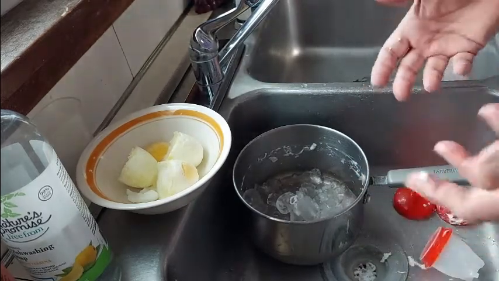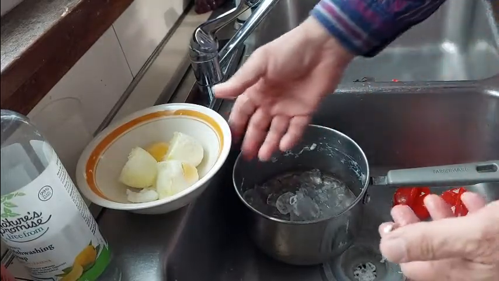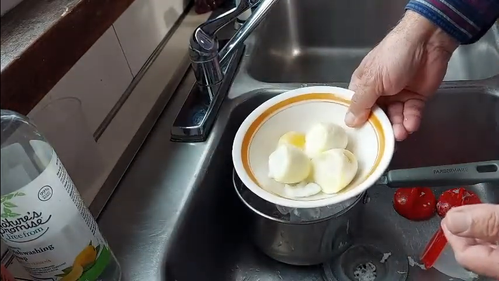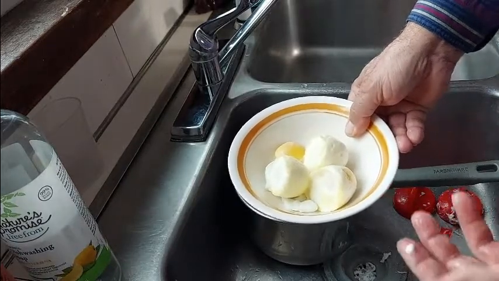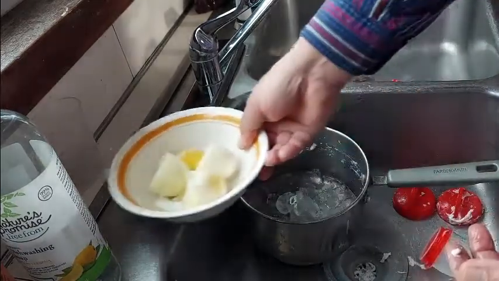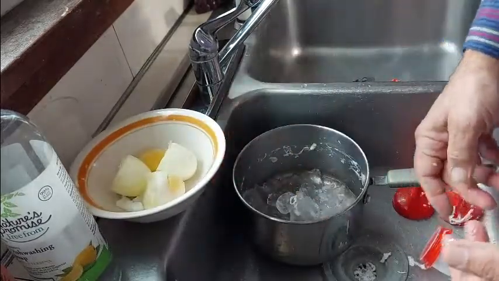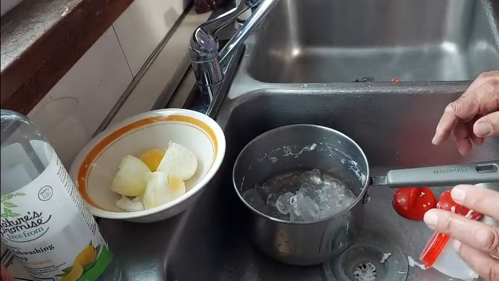So that's it, folks. You've seen the final product. Not really bad. Pretty decent. And when you chop them up and make an egg salad, it's not going to matter how they look now. It's going to look like egg salad when I'm done. Now you know what I'm having for supper tonight.